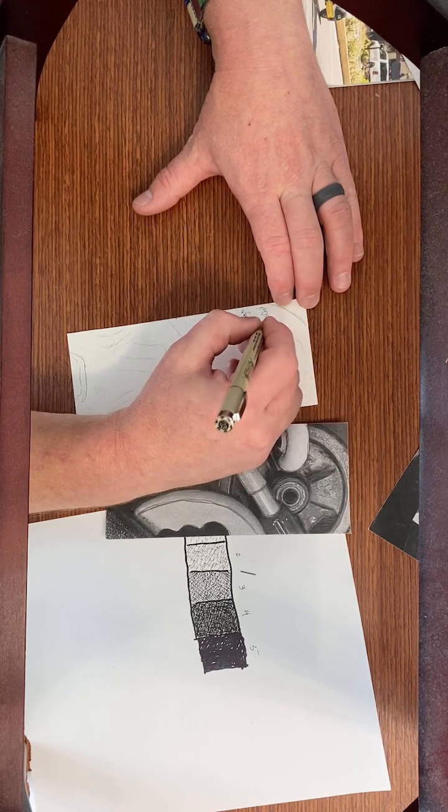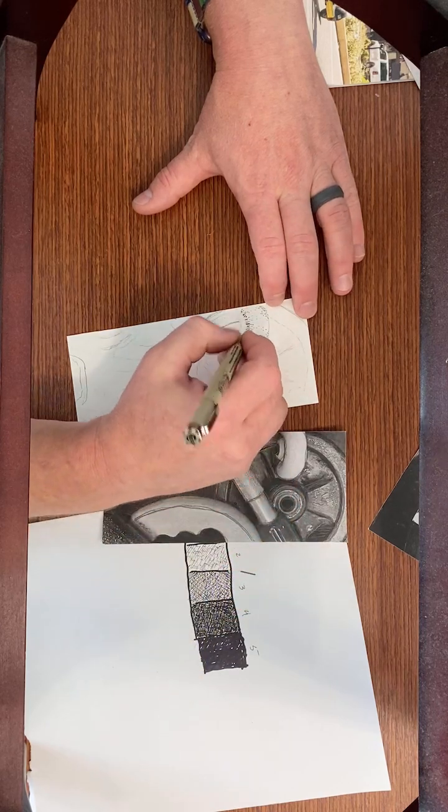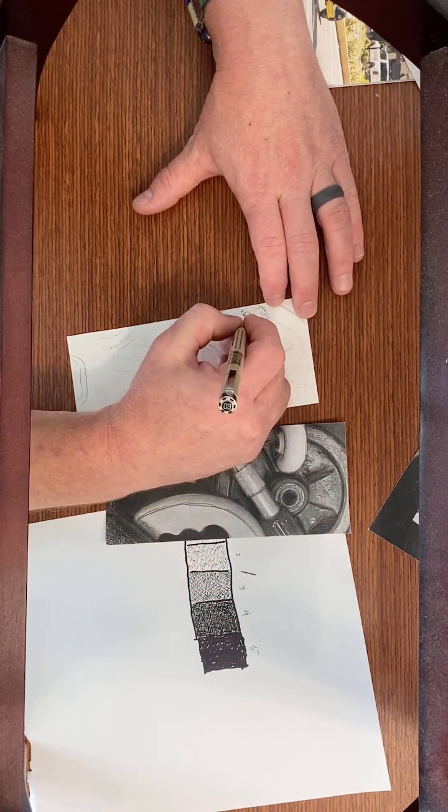And if you'll note, I'm not outlining things, right? It's typically not a great idea to begin with outlines because you can't take them away later.